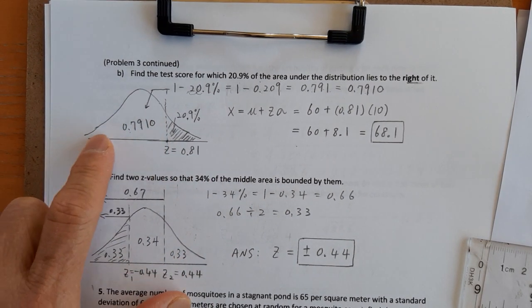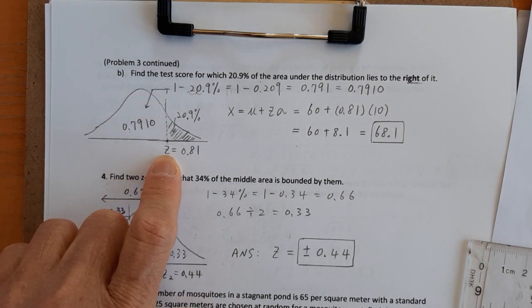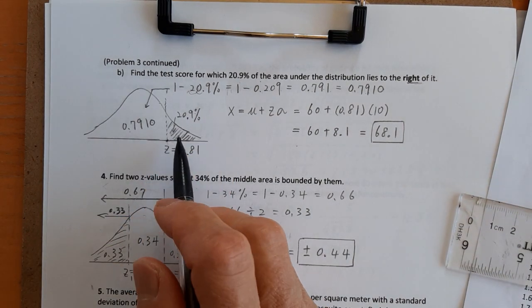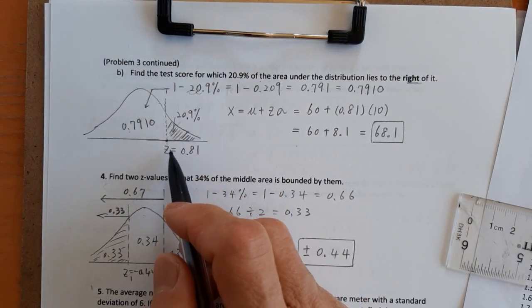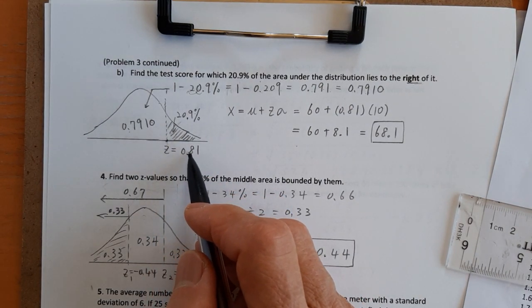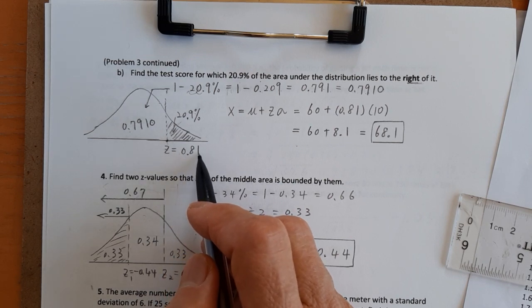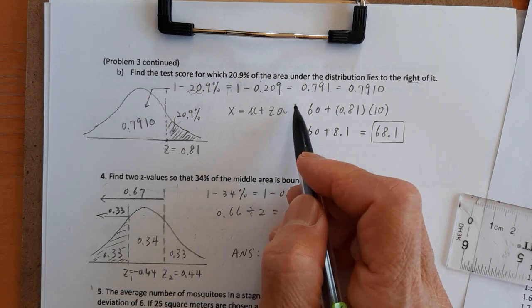So to the left is 0.7910 probability. The corresponding z-score is 0.81. So to the right is 20.9%, and the z-score is also 0.81. Then you use x equal mean plus z times sigma.